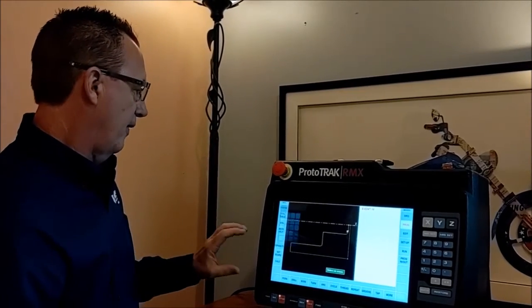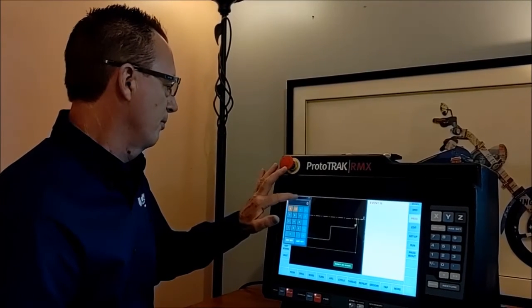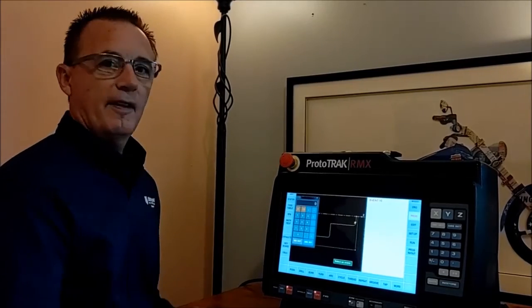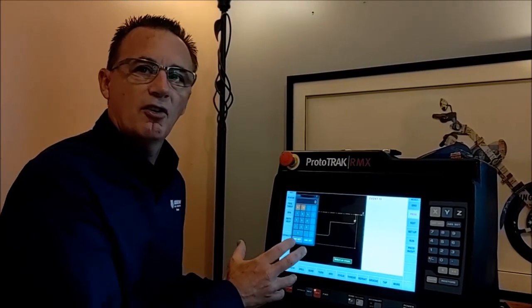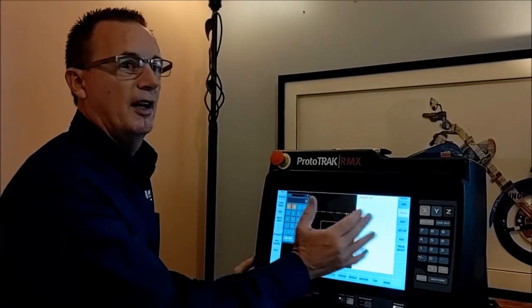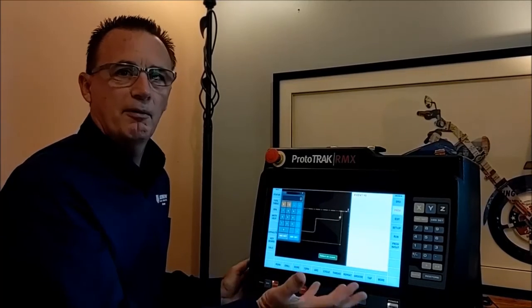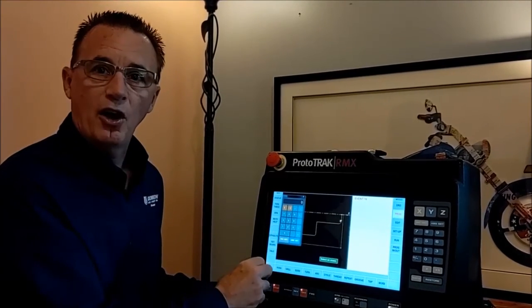The calculator is the last key on the information panel. I use this sometimes when I'm programming. I need to do a calculation. I can actually type in the value and then transfer it right into my program very easily. So you don't really need to use your smartphone or another calculator. You've got one right here at all times.